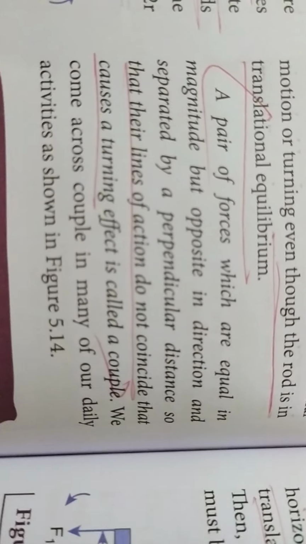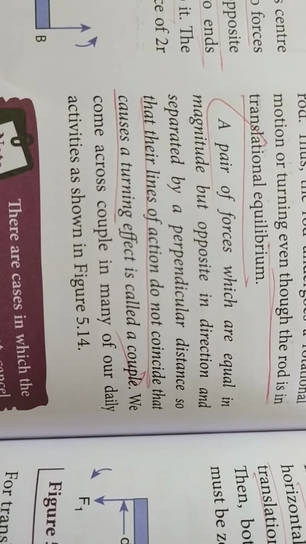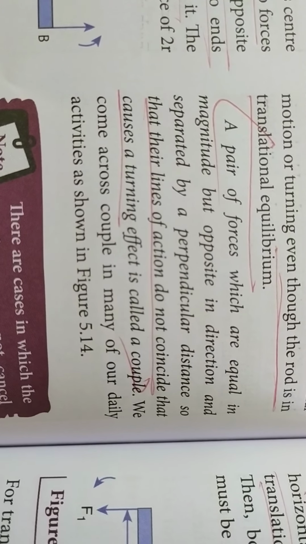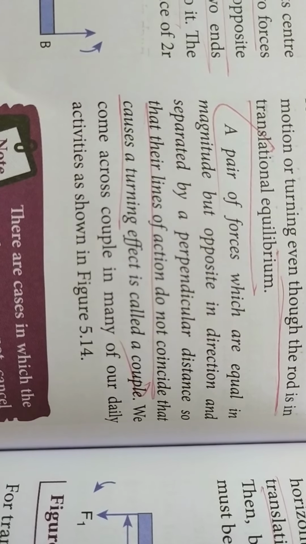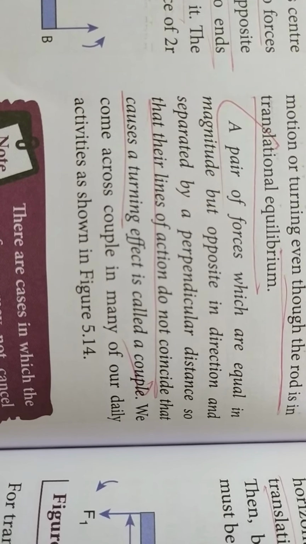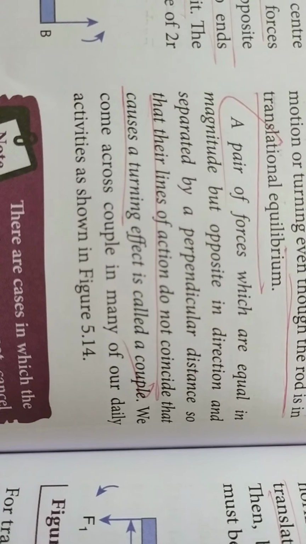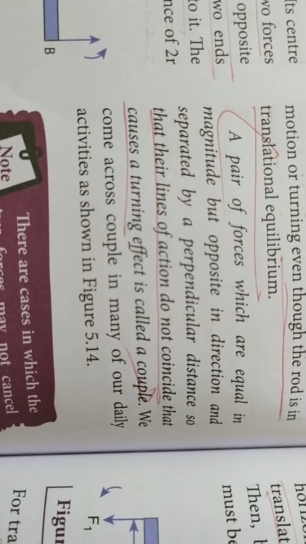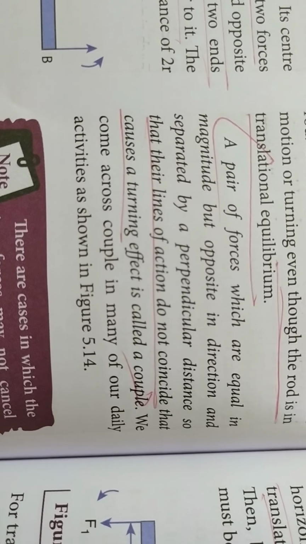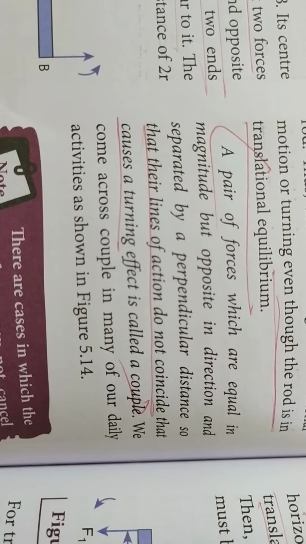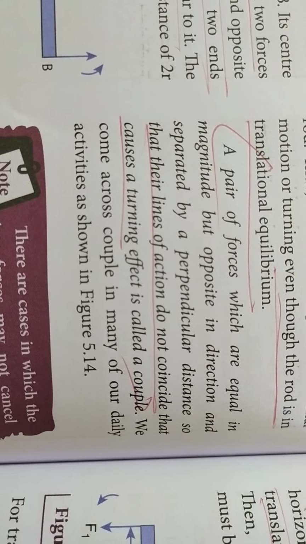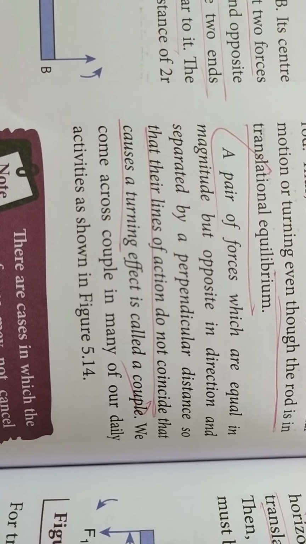And so what is a couple? A pair of forces which are equal in magnitude but opposite in direction and separated by a perpendicular distance so that their lines of action do not coincide, that causes a turning effect which is called a couple. So couple means a turning effect. When you open a bottle and when you use a car steering, here we are applying a force called couple, and couple is nothing but the turning effect.